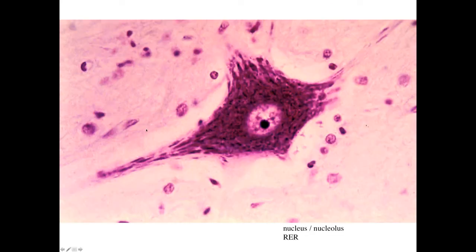This is a typical example of a eukaryotic cell. This happens to be a multipolar neuron from humans. And what I'm highlighting right here would be the nucleus. Of course, you can't resolve the nuclear envelope with the light microscope.